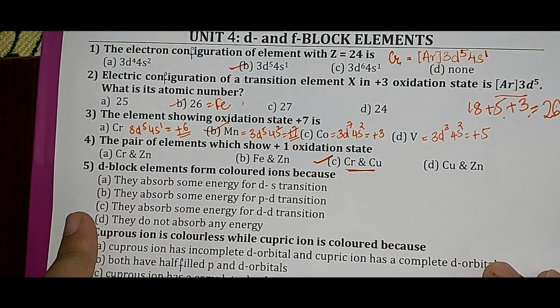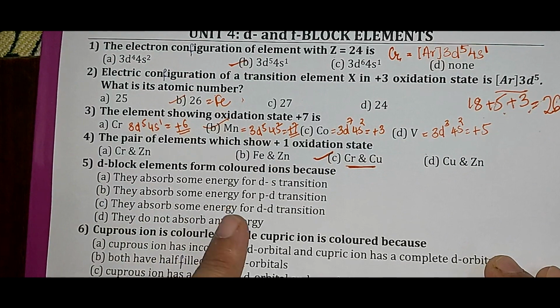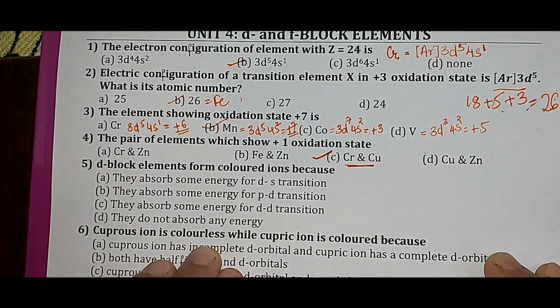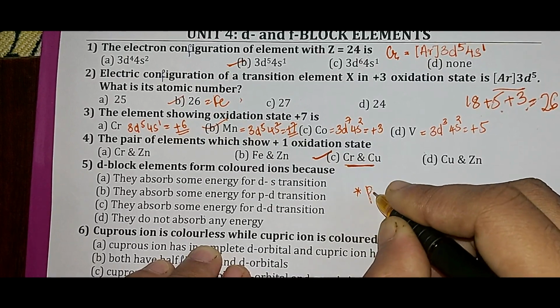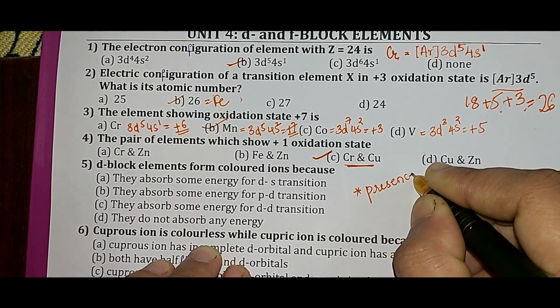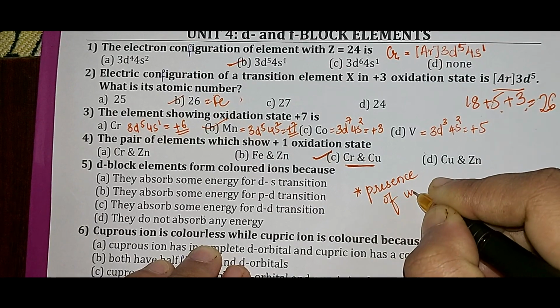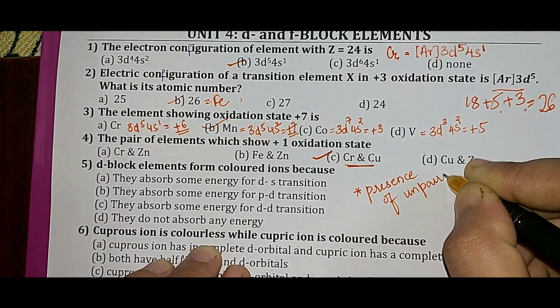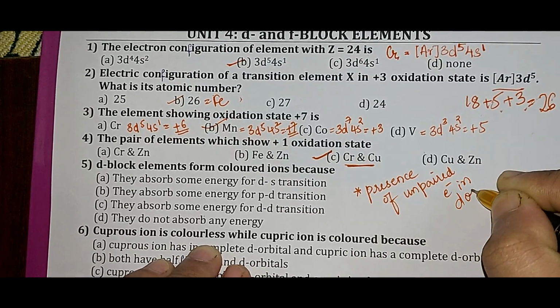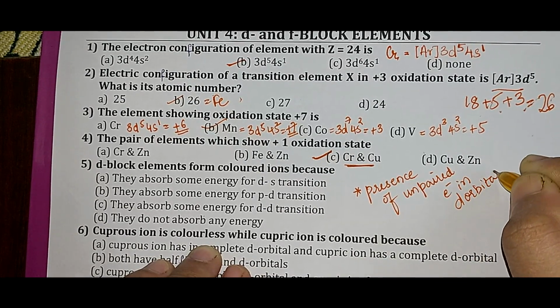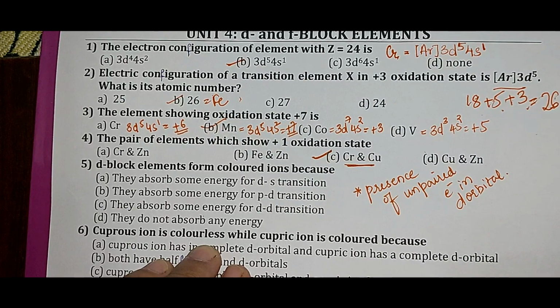Next, question number 5. d block elements form colored ions. So the necessary condition for d block elements to form colored ions is, first, the presence of unpaired electrons. It should have an unpaired electron in the d orbital, and because of that electron in the d orbital, it has a tendency to undergo d-d transition, and during that d-d transition they absorb some energy.